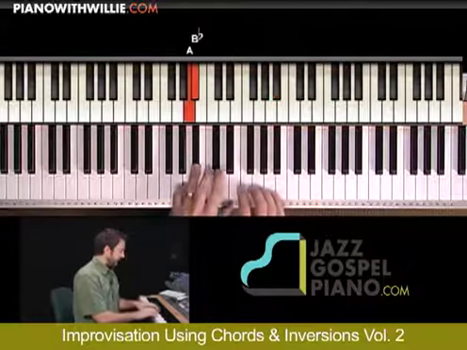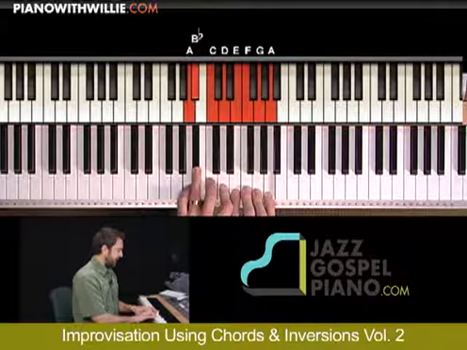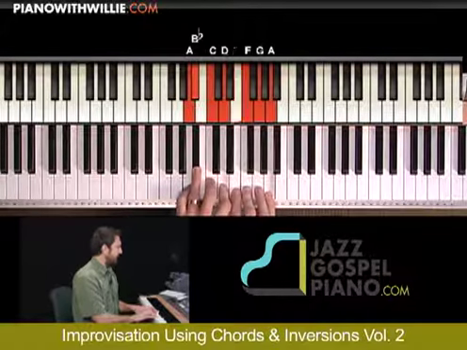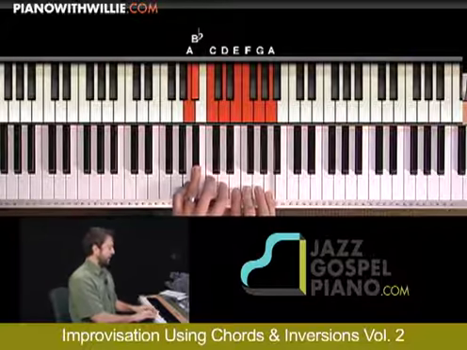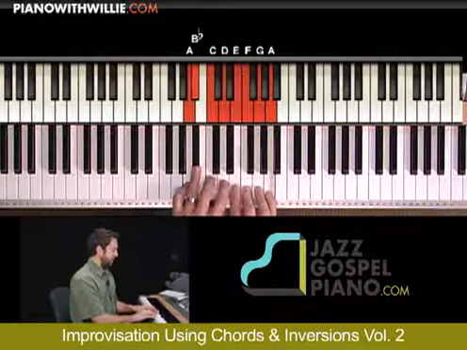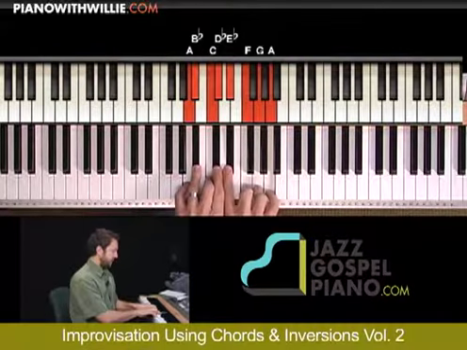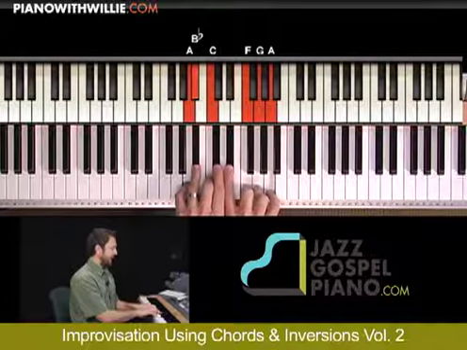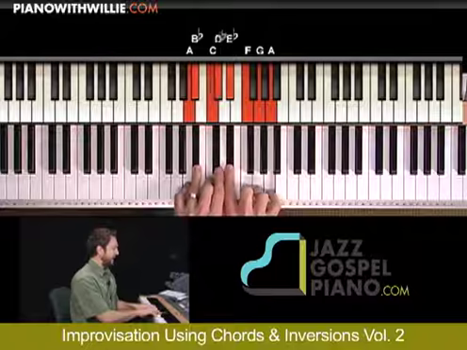When we go to A, we can do the same thing. And if you look here, I have the 7th, I have the 5th, and I have the root of the A7 chord, but I don't have the 3rd. So what I would do is I would move these 2 notes down, and instead I wouldn't be playing the 5th, I would play the sharp 11 and the 3rd.